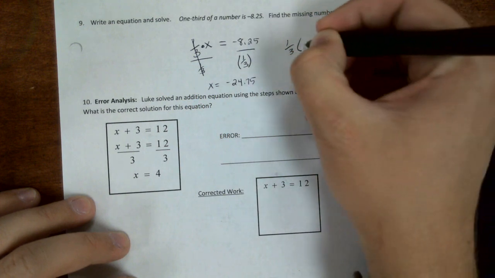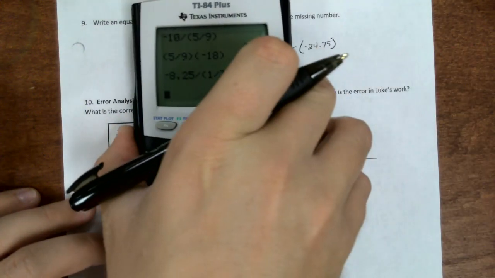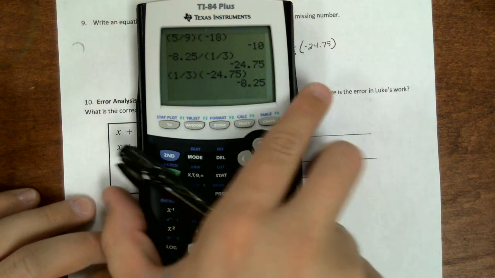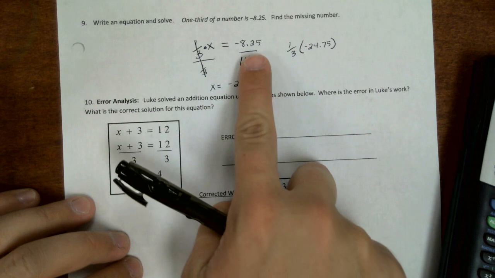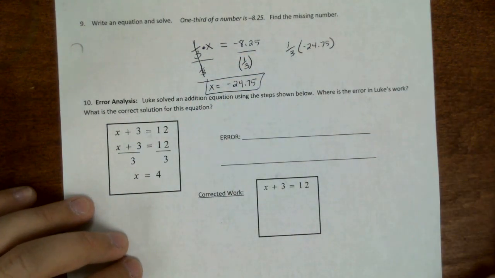Once we go back through, we can check. We get 1/3 times negative 24.75. Okay, you'll type the fraction in parentheses, and you'll type in your potential answer in parentheses. Multiply back together, we get negative 8.25 here. We had negative 8.25 to start out with, so this is a good x value for us.